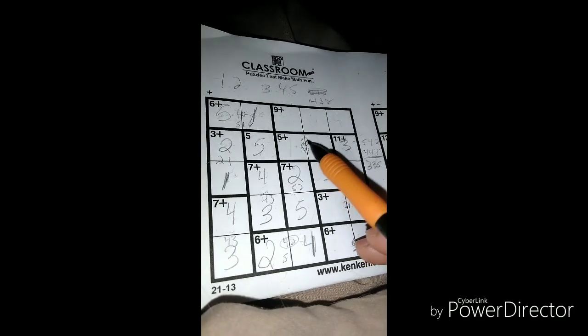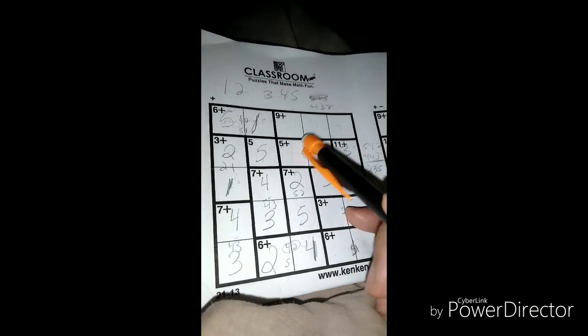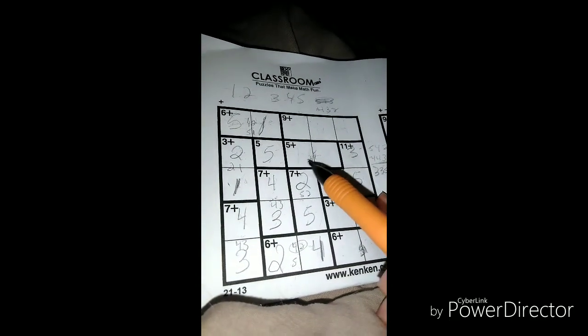I know I can't use the 2-3 combo here because I have a 3 here and a 2 there. So I have to use the 4-1 combo. I can get rid of my 2-3 combo here. If I use this 4-1 combo, I can't put the 4 here because there's a 4 there. I know the 1 must go here and the 4 has to go there. So now I can count to see what number is missing in the sequence here.